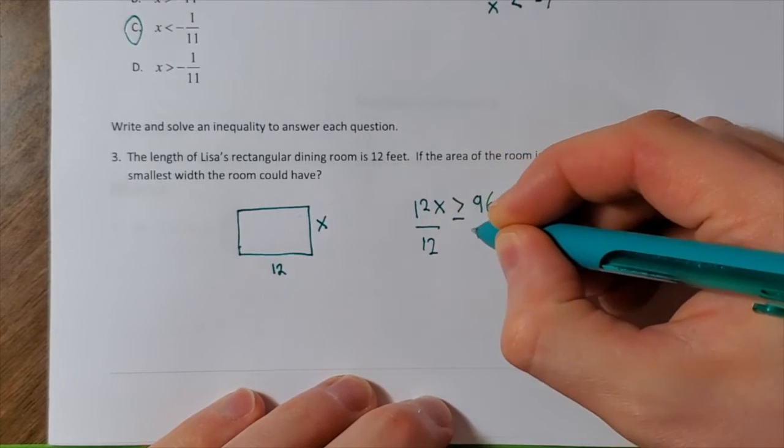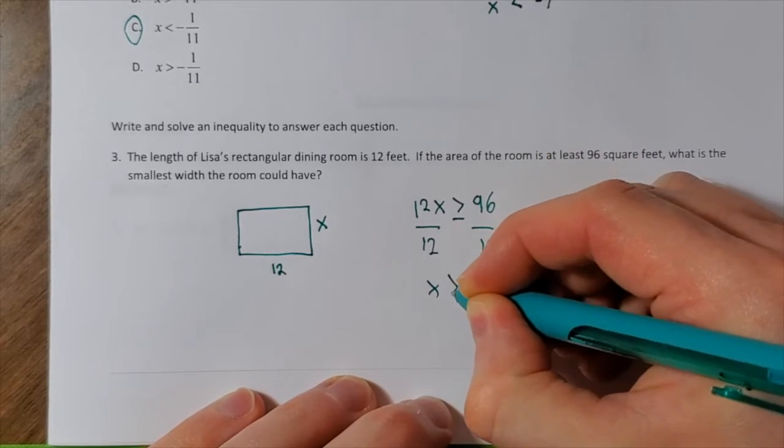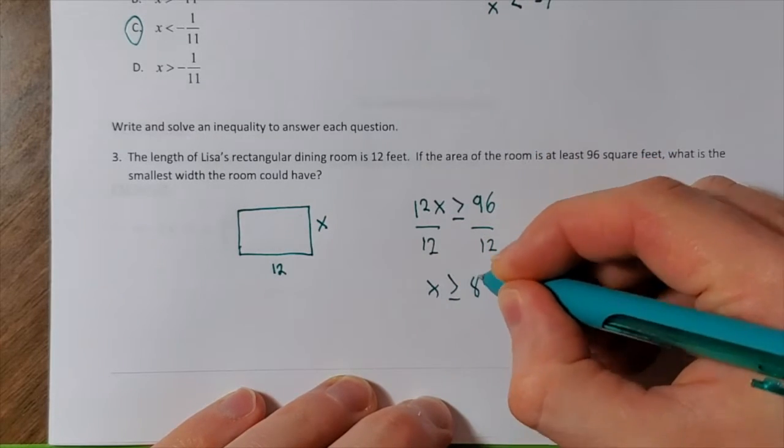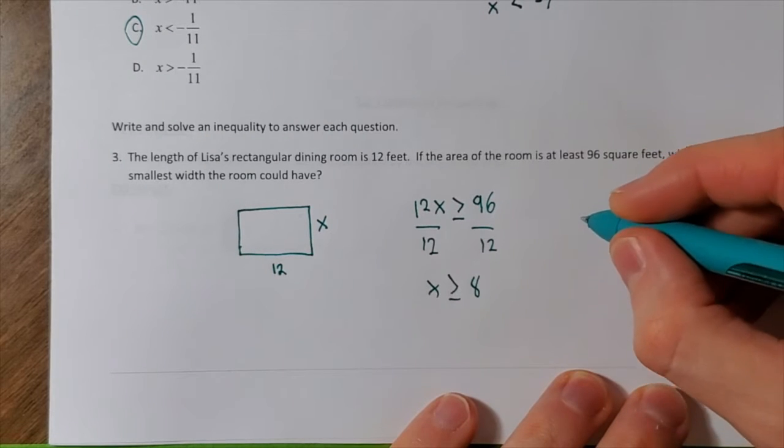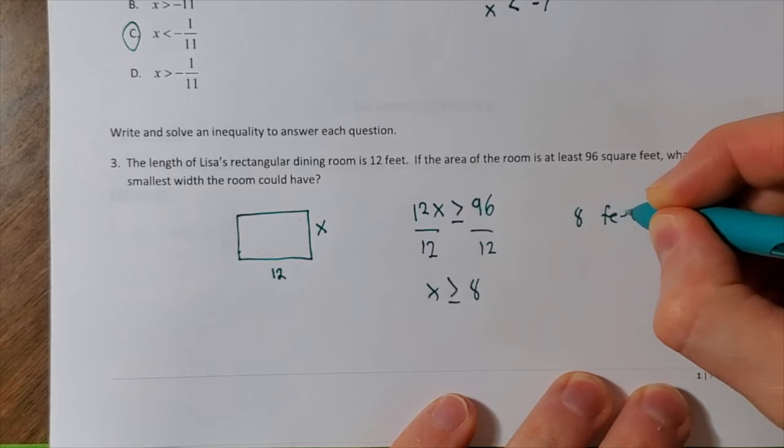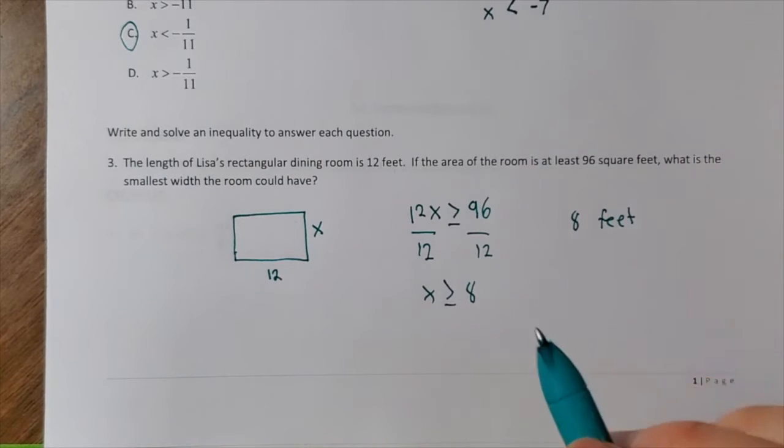So now to solve for x here, we're just dividing by 12, and we're getting x is greater than or equal to 8. So the smallest width the room could have would be 8 feet. That's the absolute least amount x is allowed to be that would satisfy our area requirements here.